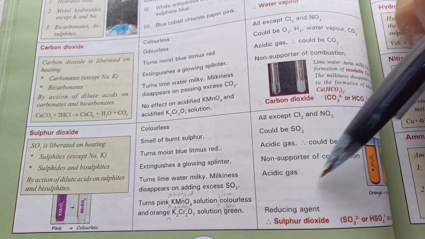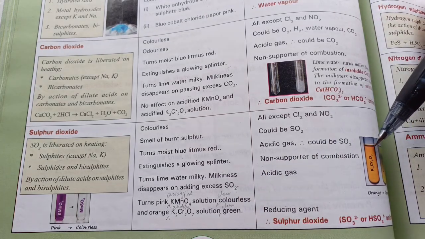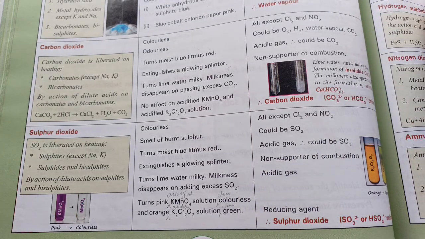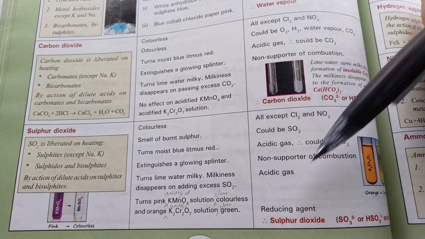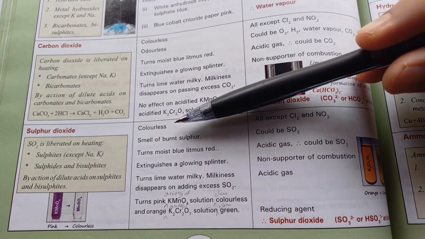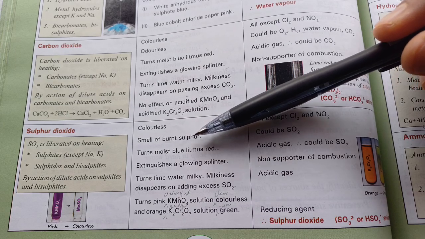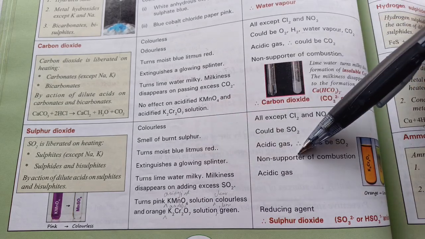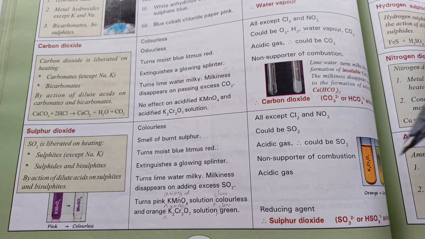Why clear? Because we don't see any yellow particles of sulfur, unlike H2S, which does give the same observation, but it also gives some yellow particles of sulfur. So remember, it's colorless, smell is very pungent, it's a non-supporter of combustion, it's a reducing agent.